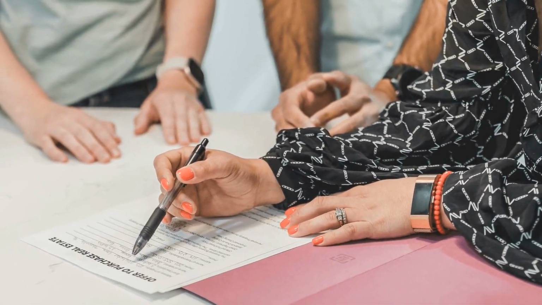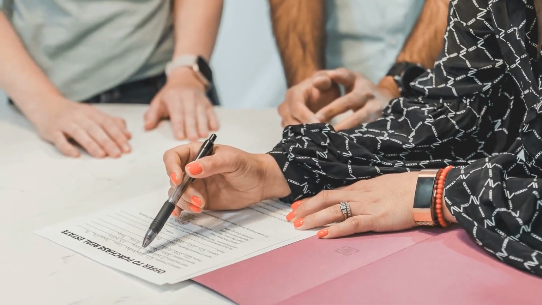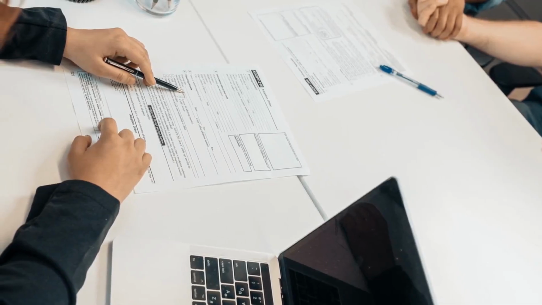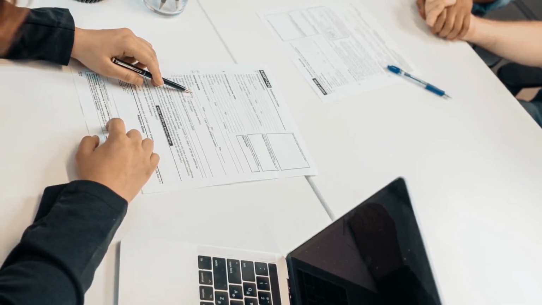Next, you'll need to appoint a registered agent. This is an individual or entity responsible for receiving legal documents on behalf of your LLC. The registered agent must have a physical address in the state where your LLC is formed and be available during regular business hours.